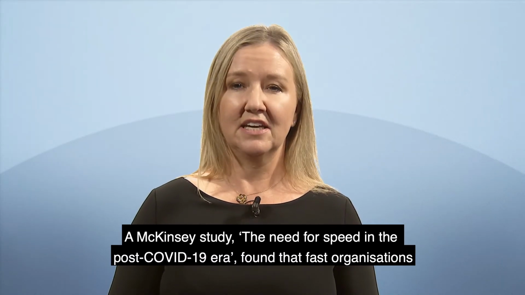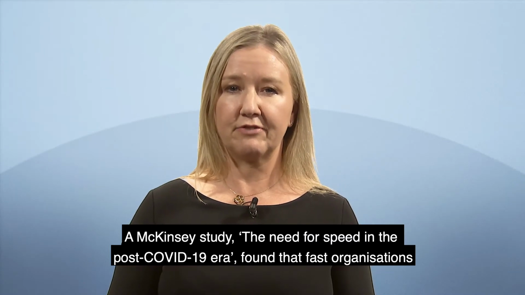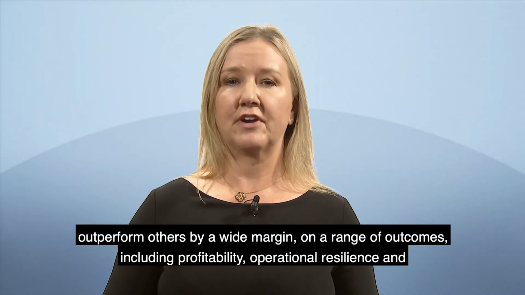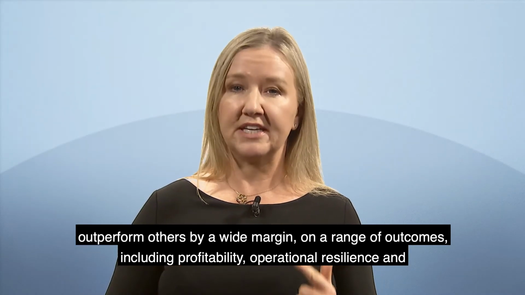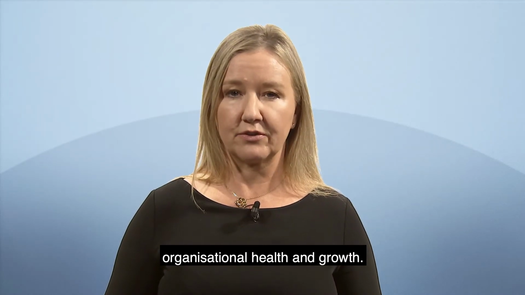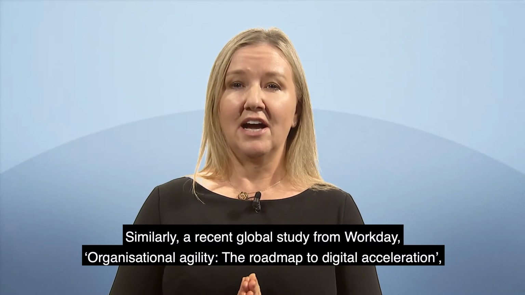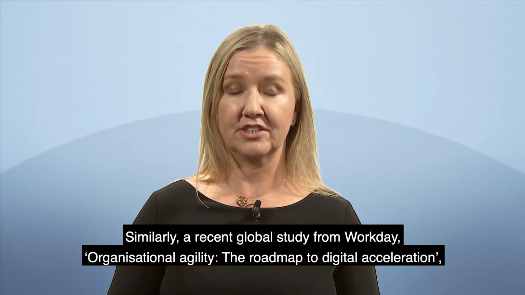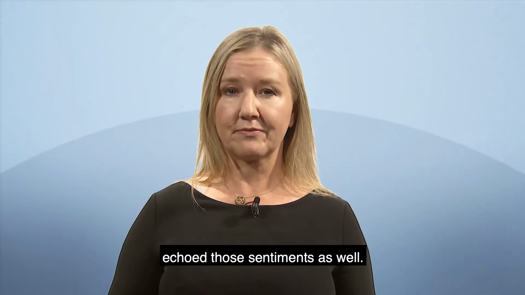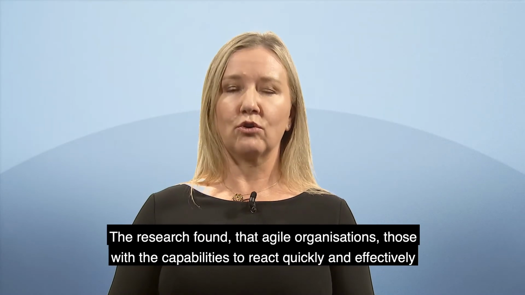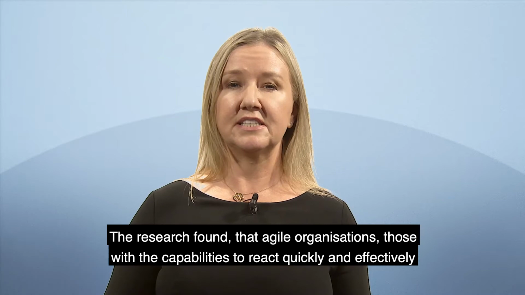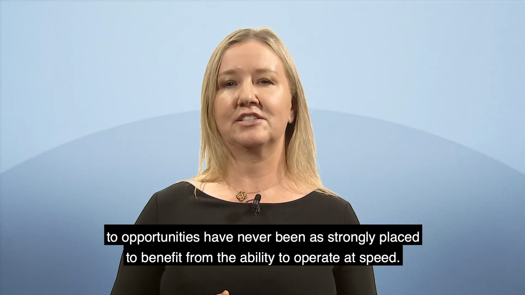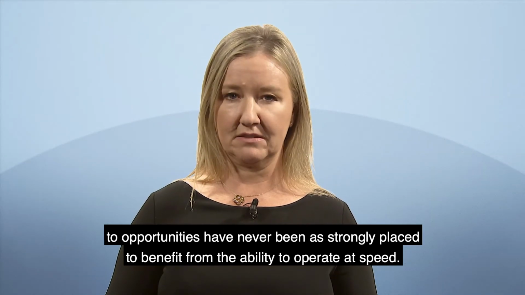A McKinsey study, The Need for Speed in the Post-COVID-19 Era, found that fast organisations outperform others by a wide margin on a range of outcomes, including profitability, operational resilience, and organisational health and growth. Similarly, a recent global study from Workday, Organisational Agility, the Roadmap to Digital Acceleration, echoed those sentiments as well. The research found that agile organisations, those with the capabilities to react quickly and effectively to opportunities, have never been as strongly placed to benefit from the ability to operate at speed.